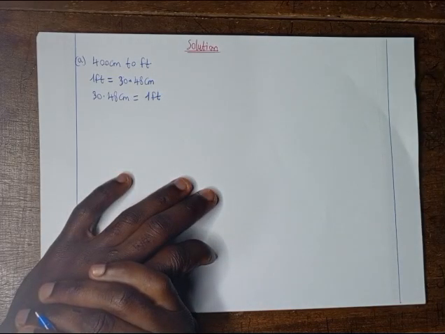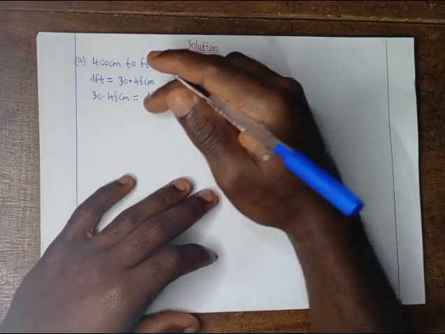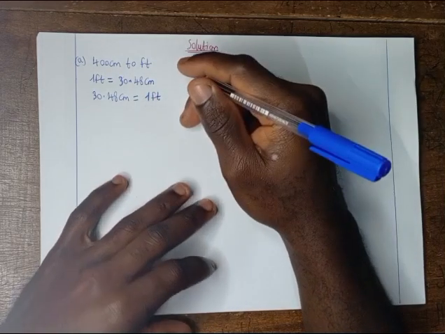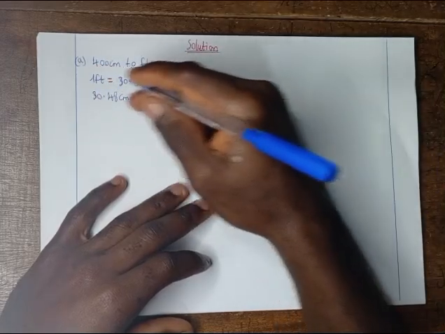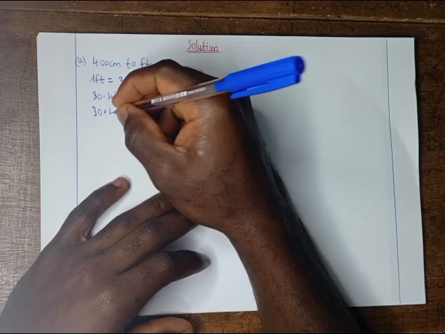Now, we need to get 1 centimeter in terms of foot. For us to get 1 centimeter, we are going to divide both sides by 30.48.